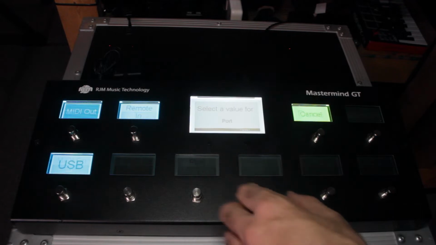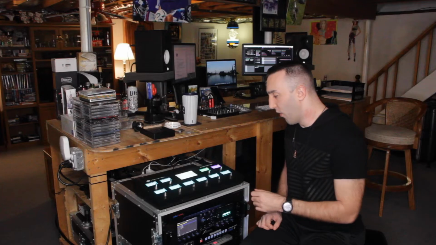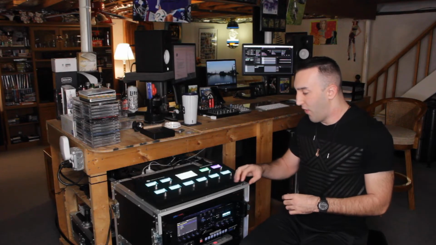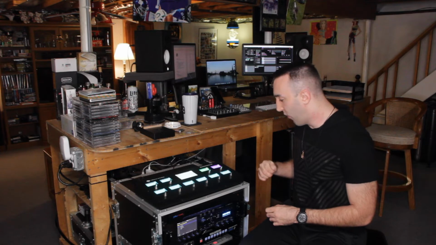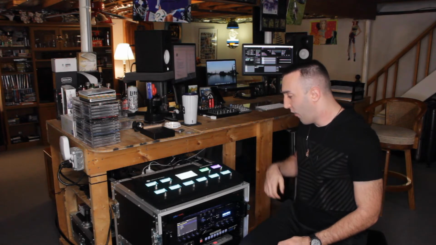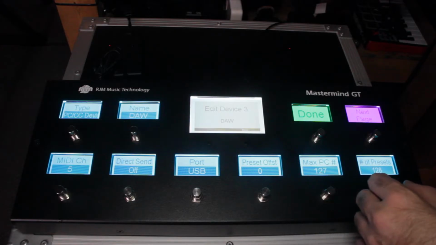The next thing we need to do is set the port to USB. We don't want to have it set to MIDI out because that is not where the communication between the GT and the computer is taking place. So having USB is very important. Otherwise, everything else on this page you can leave alone.